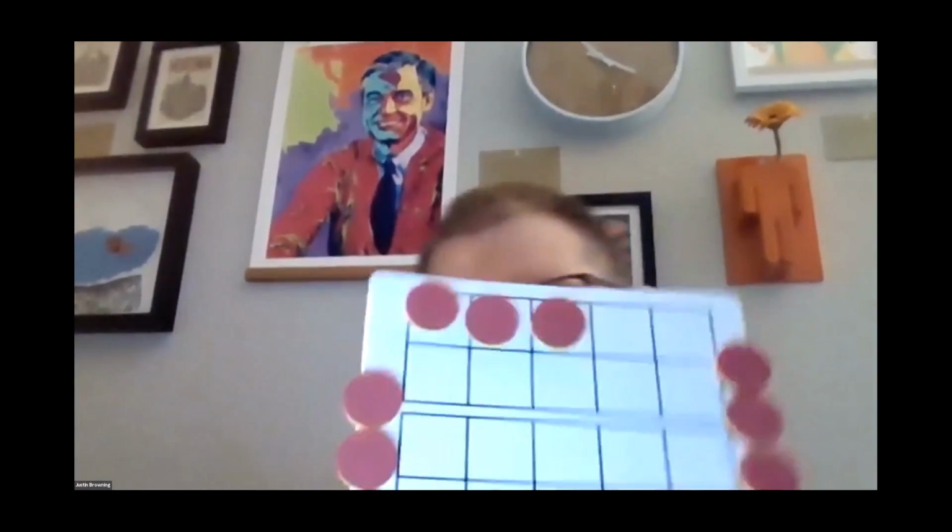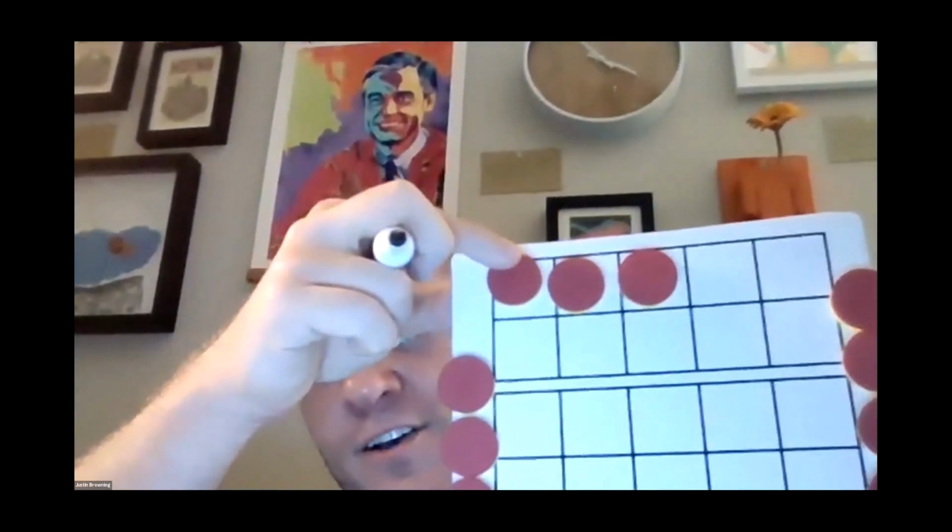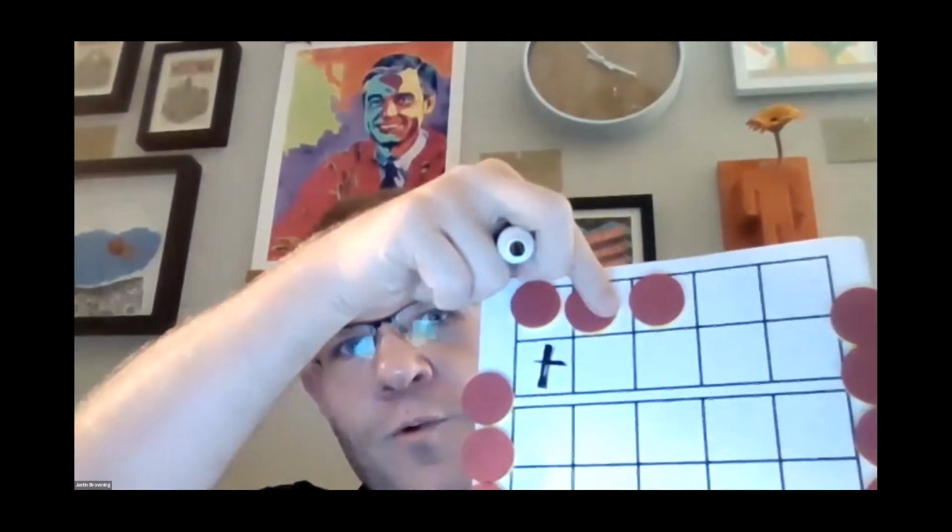T, o, p. How many sounds did I hear? 1, 2, and 3. Okay, so now for each sound, I'm going to point and say the sound: t, o, p. And it may be a little tricky on here because my camera may show this reversed, but I think you get the idea. And then I say the sound is t, what letter? And then I would say T. The sound is o, what letter? O. The sound is p, what letter? P.